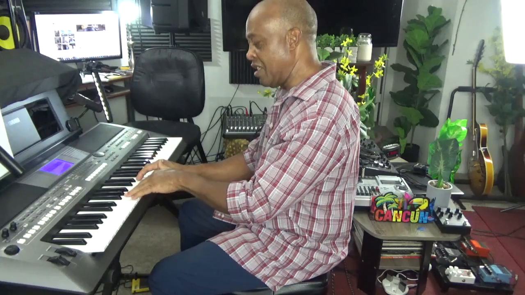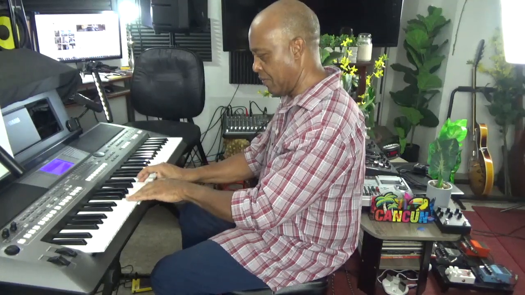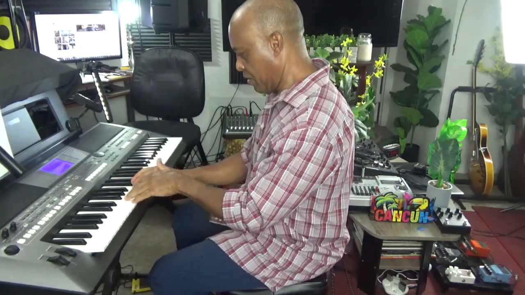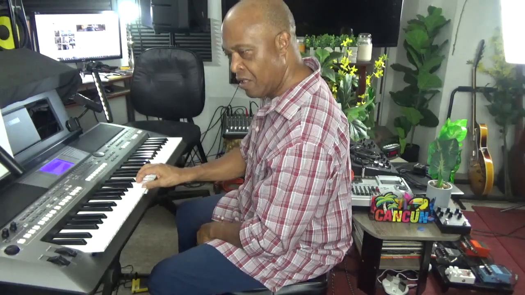And then resolving on the target chord C major 6. So basically, on each of C, D, E, on each of those three notes, you play a chord.